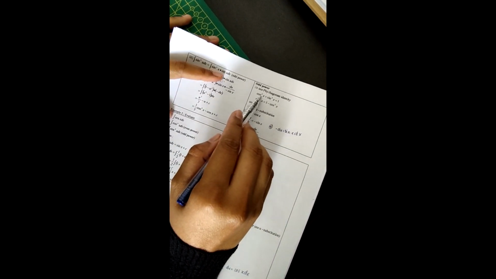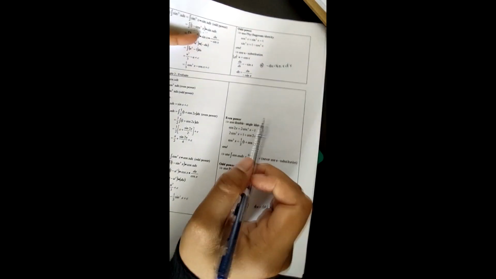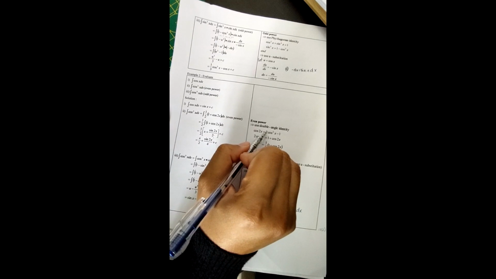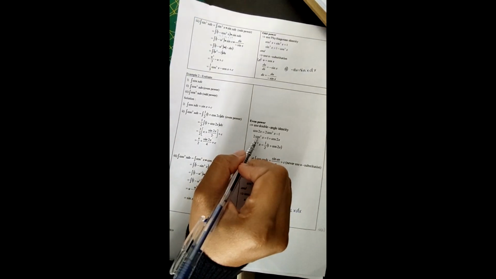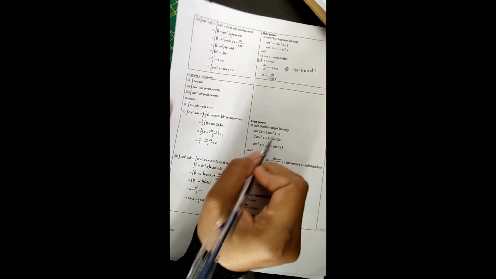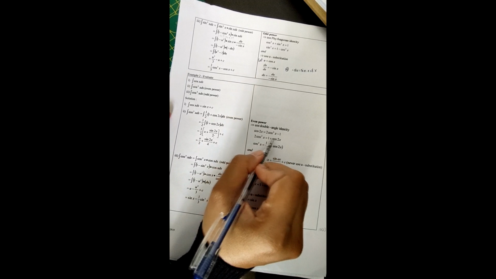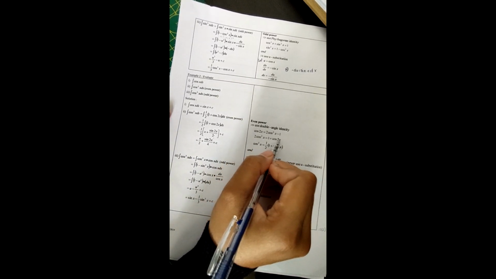Nanti memanglah awak ada cos square, tapi awak akan ada pula sin square. So takkan habis. So untuk even power, so awak akan pakai cos 2x is equal to 2 cos square x minus 1. So kat sini kita akan ubahlah. So 2 cos square x equal to cos 2x plus 1. Okay, so 2 cos square x equal to 1 plus cos 2x.